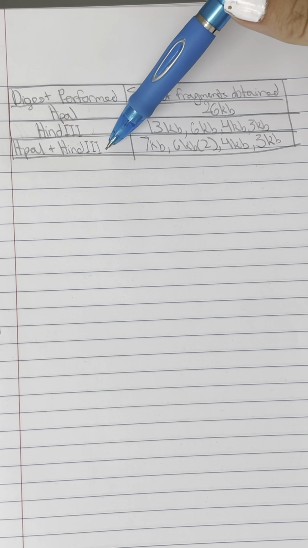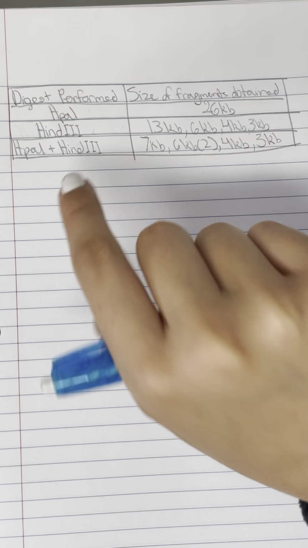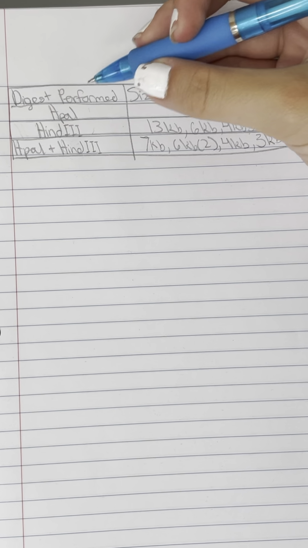Hello everyone, today's tutorial is how to make a restriction map of a plasmid. So I'm going to start by making these two individual plasmids before we make the final plasmid, because this is a beginner tutorial, and as a beginner it's easier to see your two plasmids before making your third. So I'm going to start with the HPAL plasmid.